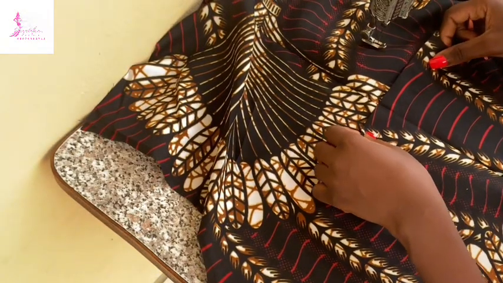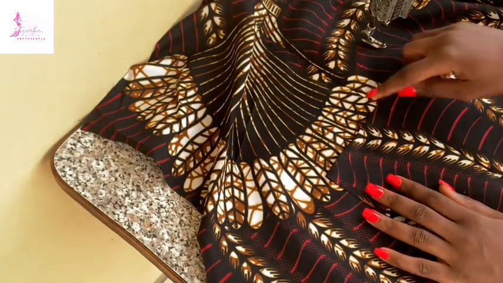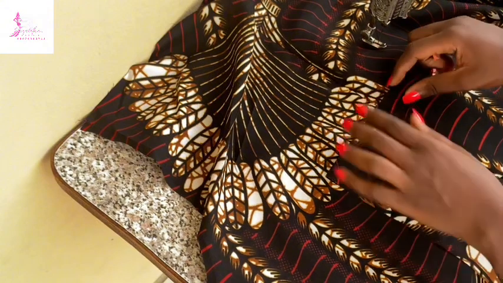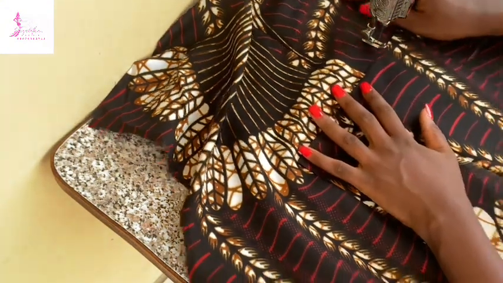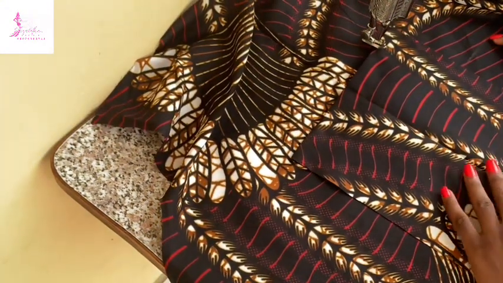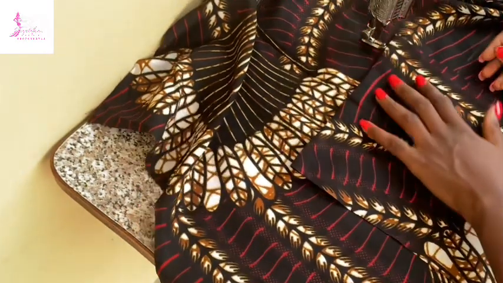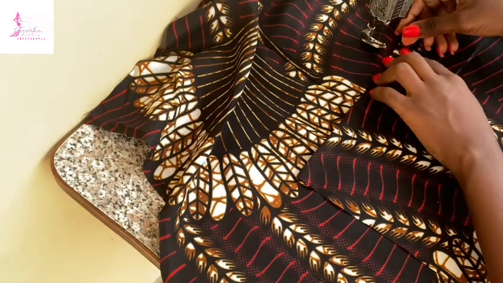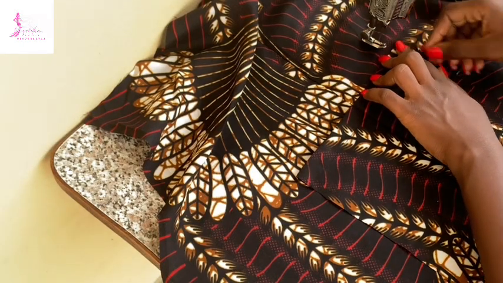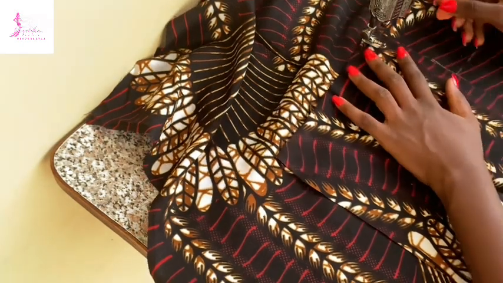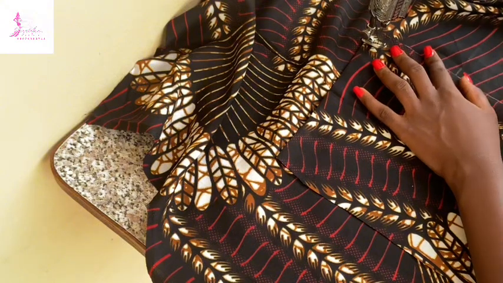You can pin it down, let the middle point match up with the sewing line here. Okay, so I'll use my chalk. You can pin it down if you want so that it will be stable. So I'll use my chalk to mark out the lines here. That's the pocket.